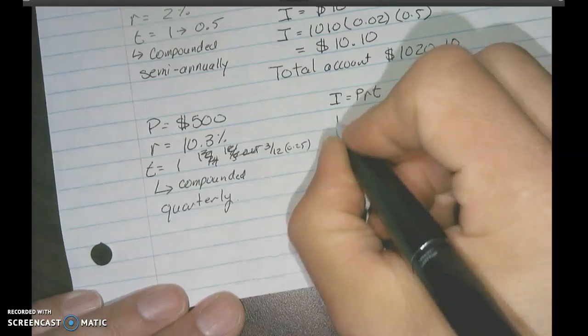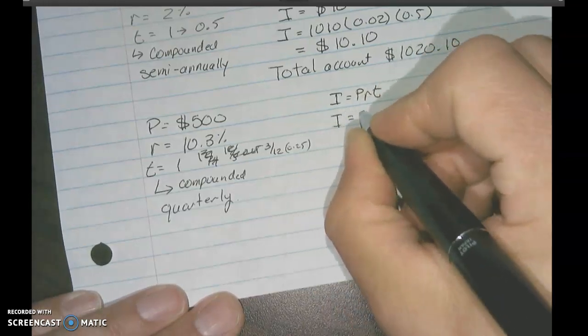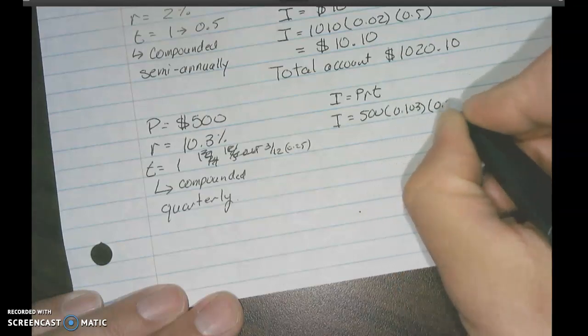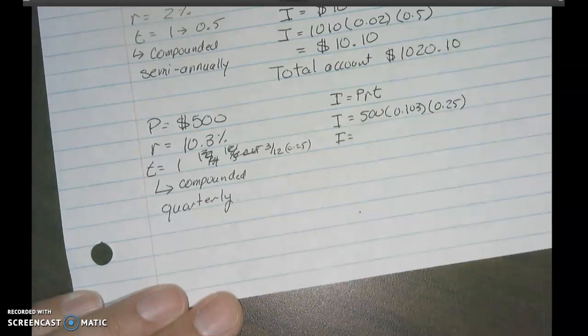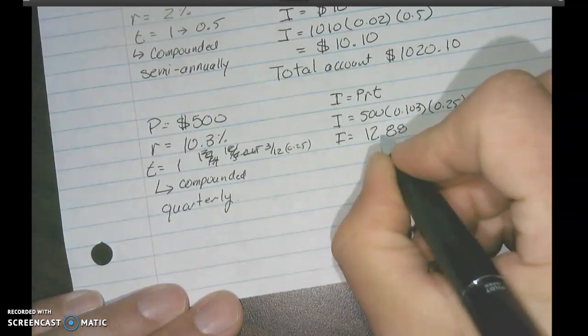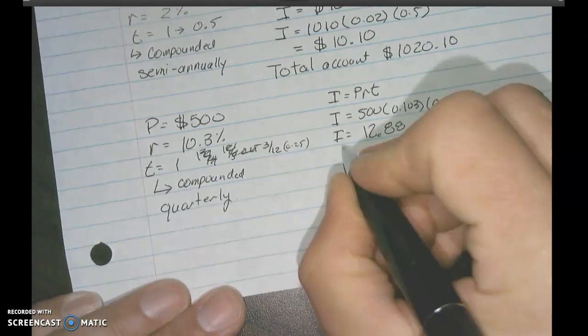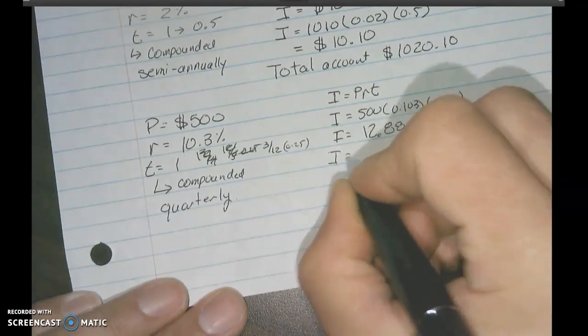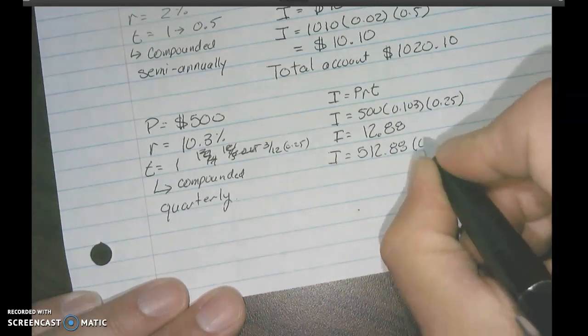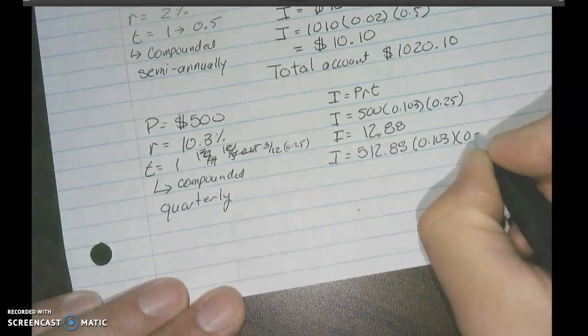Okay. So my interest is equal to the principal amount of 500, my rate is 0.103, my time is 0.25. So 500 times 0.103 times 0.25, and you get $12.88. Okay, so that's once. So now my principal is $512.88. Rate doesn't change. Time doesn't change.